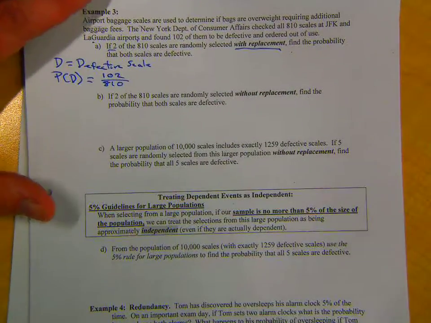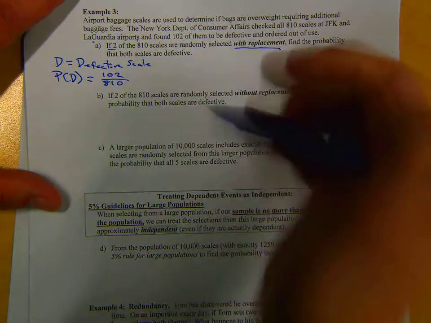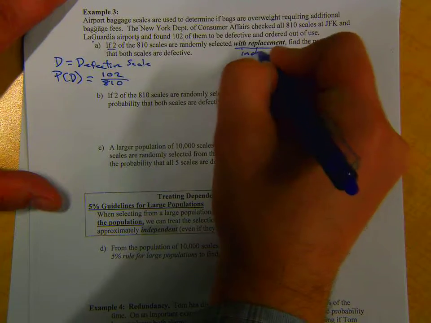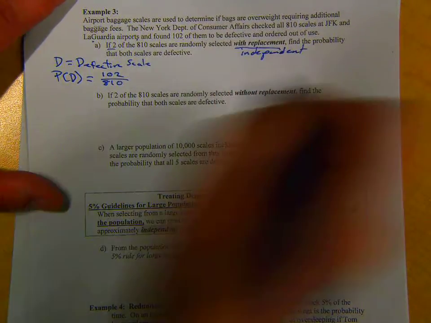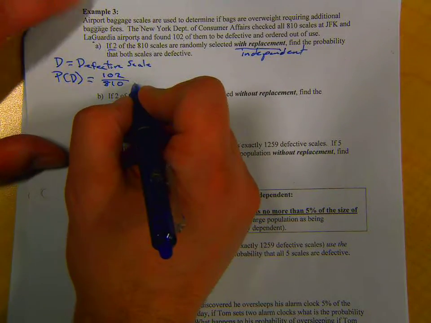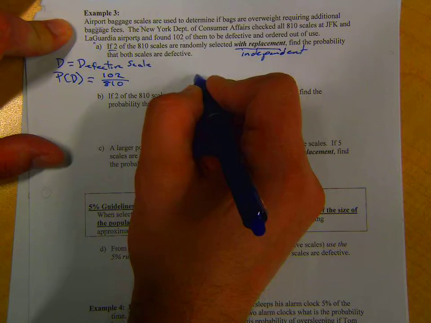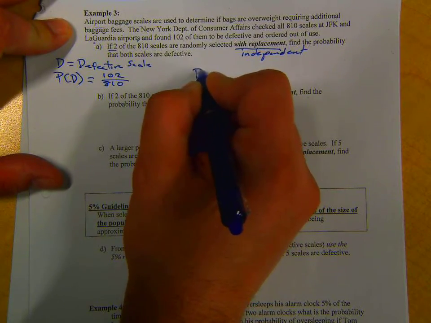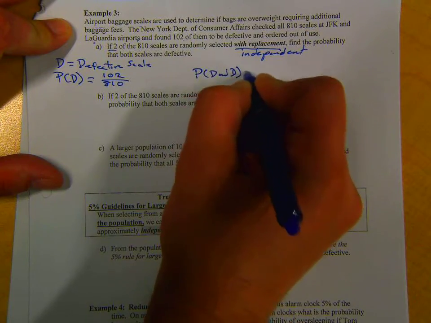I pull one out, whether it's defective or not, and I put it back into the process. So they're independent, that's the good case. Then to find 2 defective scales, this would be the probability of defective and defective.